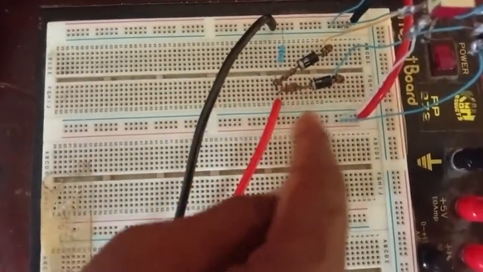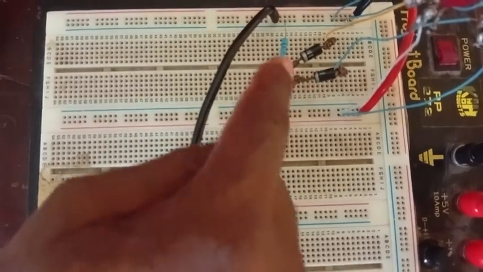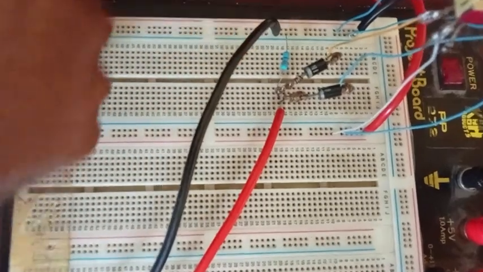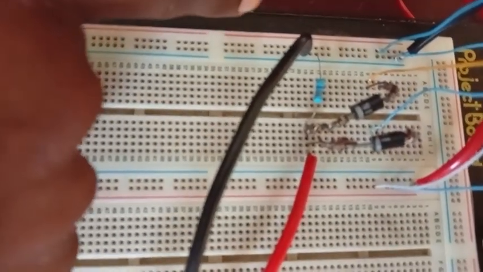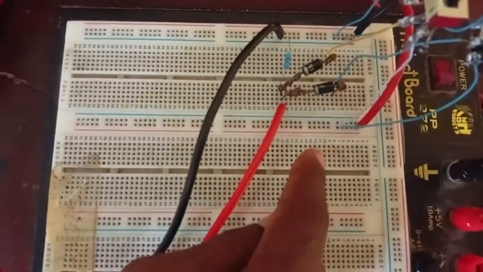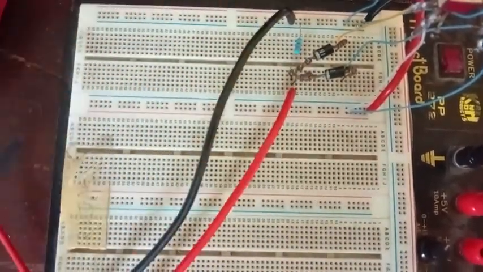But now we have interchanged it. Now we have the cathodes combined together. Then we have our resistor grounded for the OR gate. But for the AND gate, we have this resistor at the positive of the power supply. So that's the difference between the AND gate and OR gate.